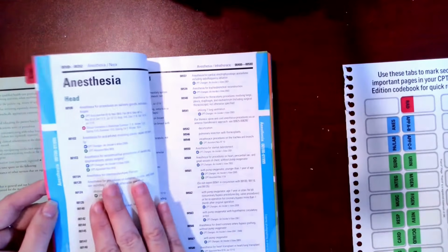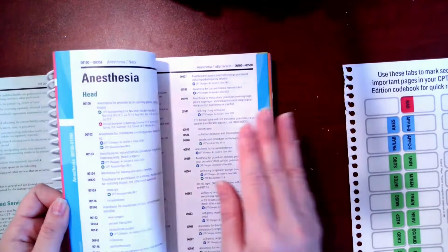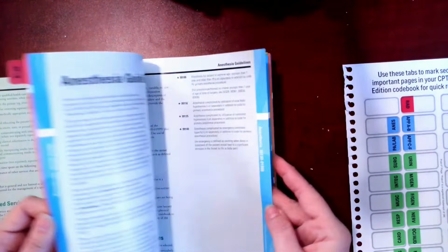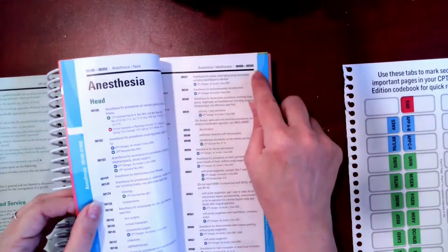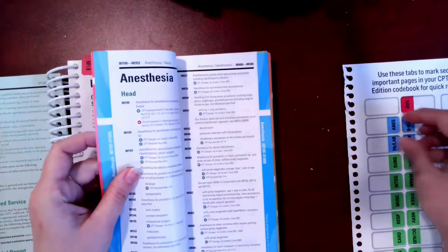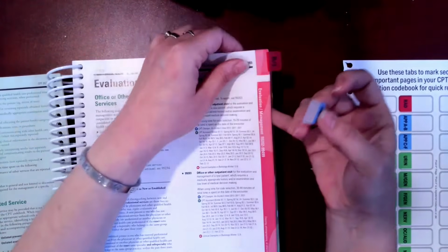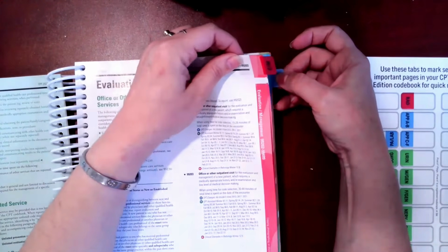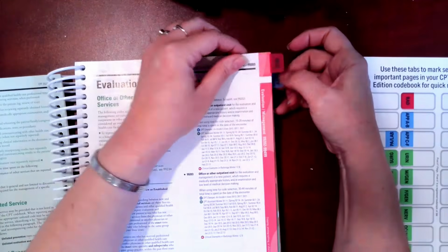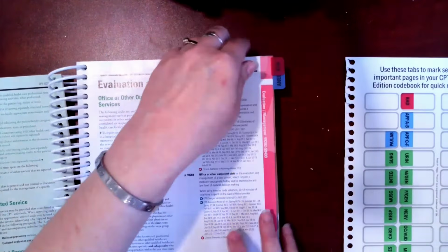Now, anesthesia starts on the left-hand side page, not the right-hand side page. So because it butts right up to the guidelines, I add my tab actually on the first page of anesthesia. Either way you decide to do it is fine. There's no right or wrong way to add these tabs. This is your resource book, your reference book. And so you use them as you see fit.